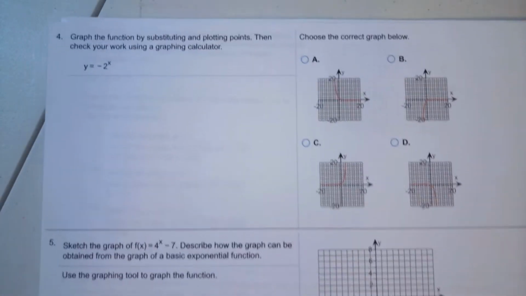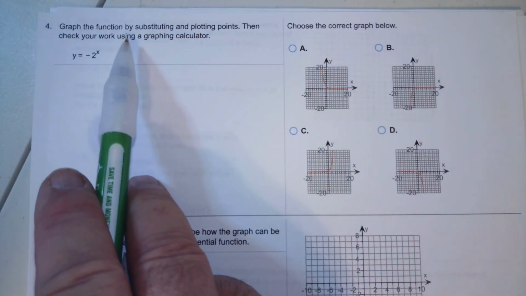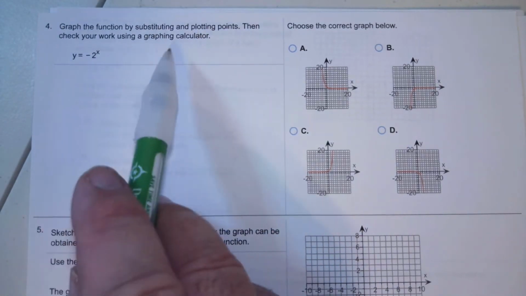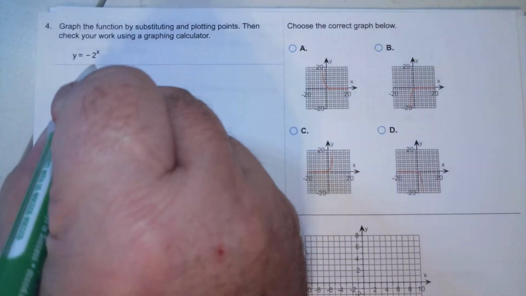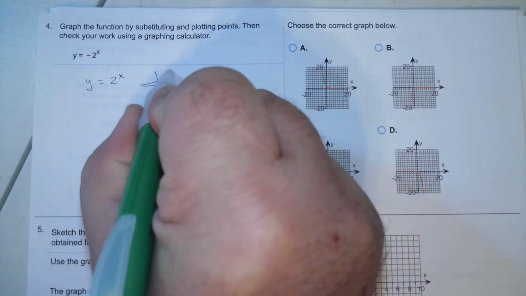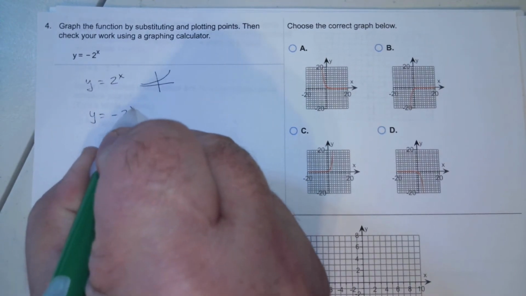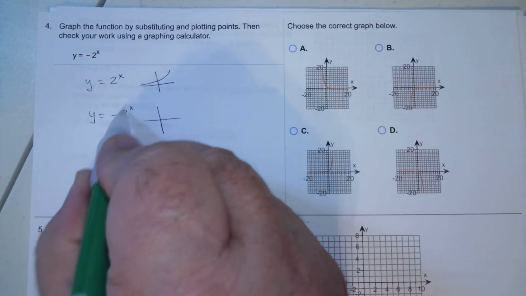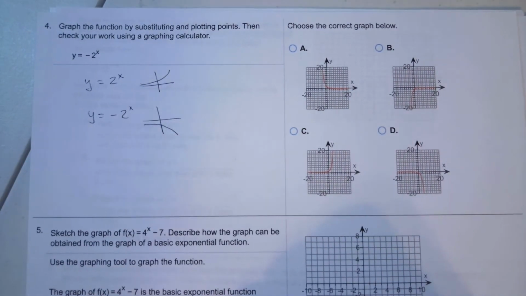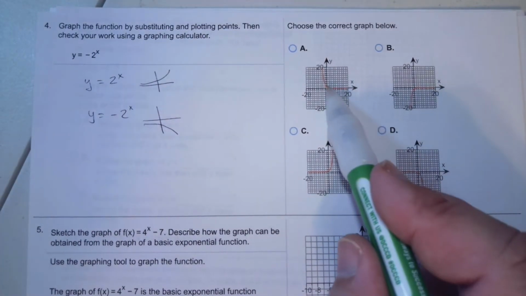So this next one, number 4. Graph the function by substituting and plotting points, then check the work against the graphing calculator. Well, I don't need to because I know that function looks like that. The only thing I did was change, remember, all the answers that are positive are now negative. This one is not it.